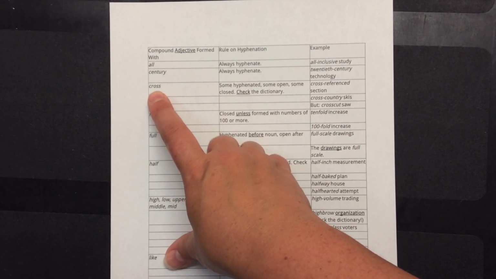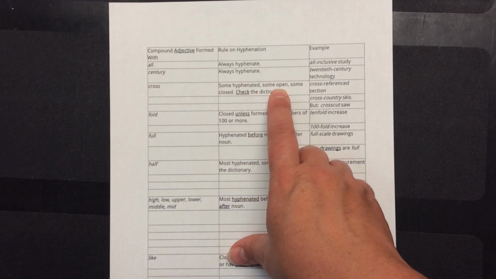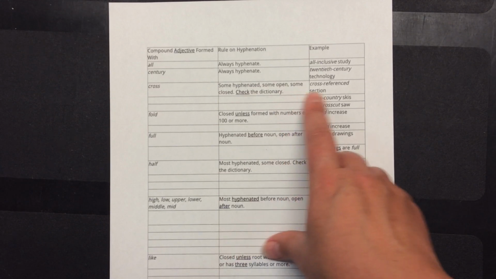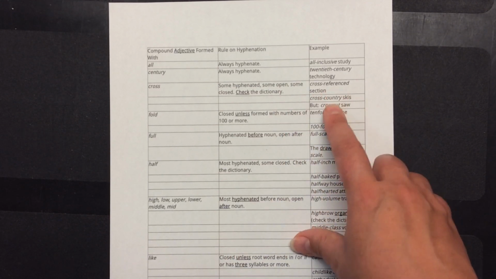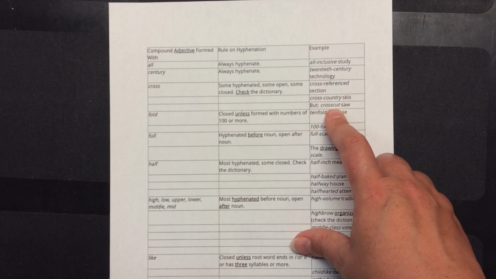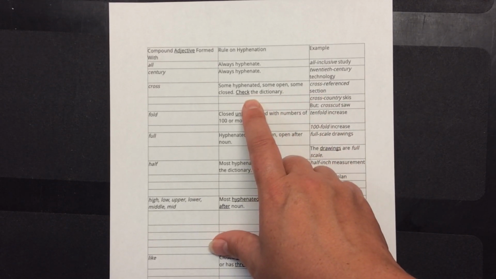Cross, on the other hand, sometimes is hyphenated, sometimes it's open with a space, sometimes it's closed. So you can have the cross-referenced section of the text, you can have cross-country skis, but you can have a crosscut saw without a hyphen and closed without the space. So in that case, you need to check the dictionary if you're not sure.